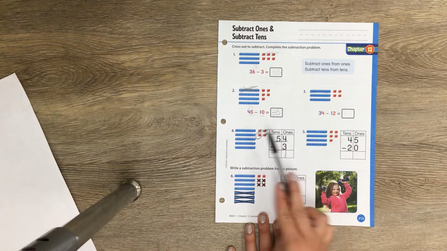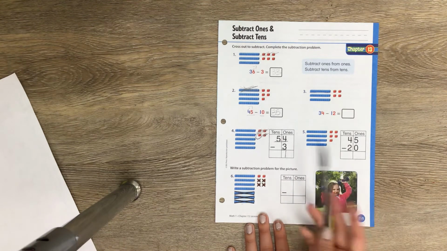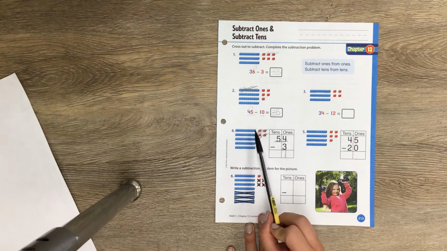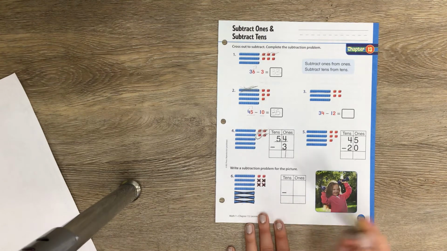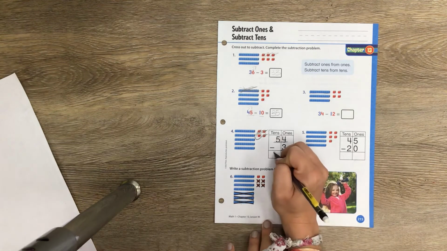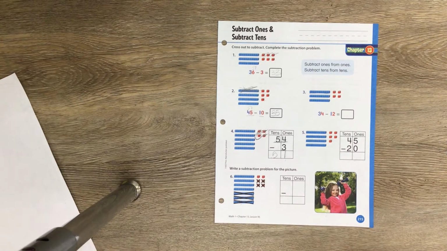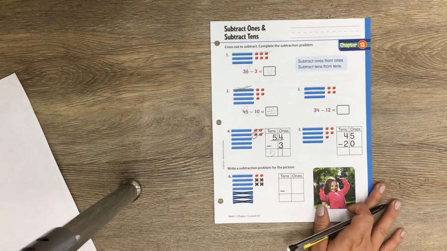Now, we're going to move back to the tens. How many tens am I subtracting? None. So how many tens am I left with? 1, 2, 3, 4, 5. I'm left with 5 tens boxes because I'm subtracting nothing from 5, right? Okay, kind of confusing. I know. Let's try number 5.